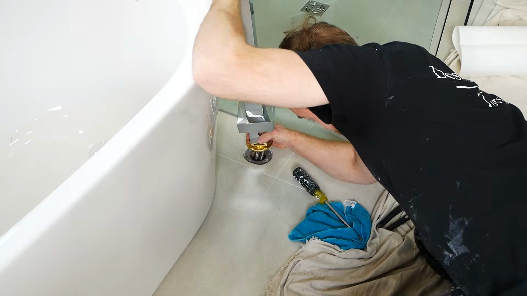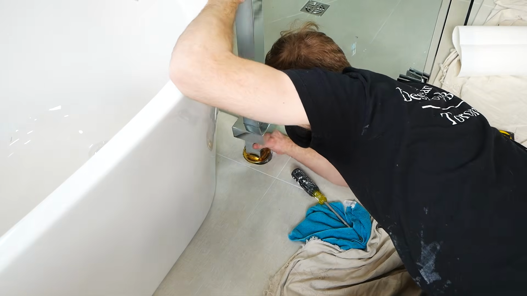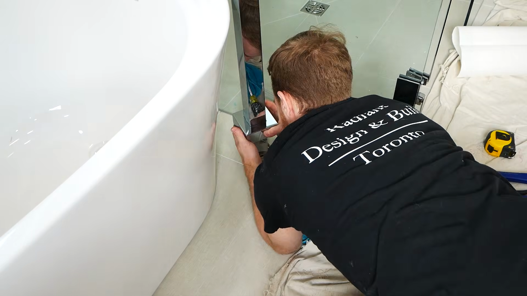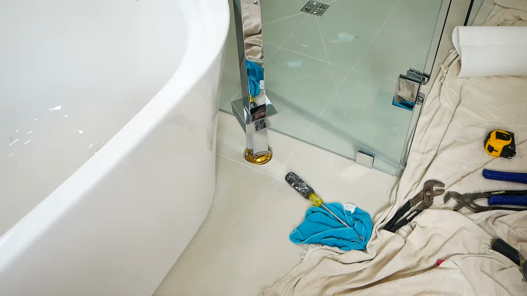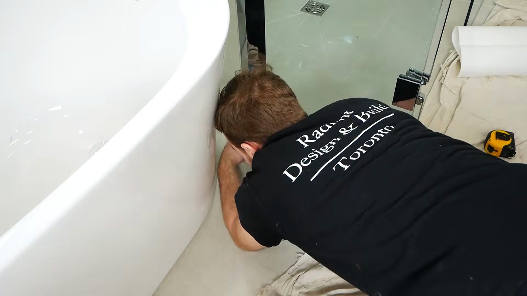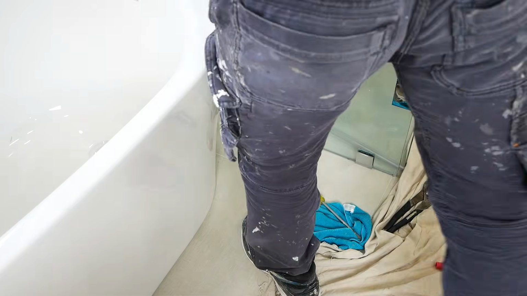It can be a little tricky sometimes getting everything through that little hole they give you. And then once you do manage that though, there's usually some set screws or some bolts that will be included that you'll use to fasten it to the floor. And you just want to check as you're doing this that it's level. Oftentimes they'll have a way to level it as you're tightening it. So you just want to ensure that you're doing that.